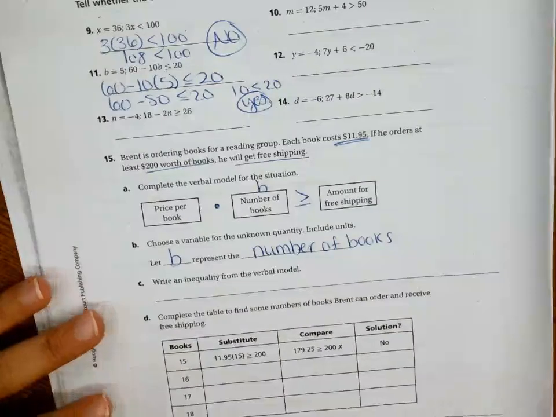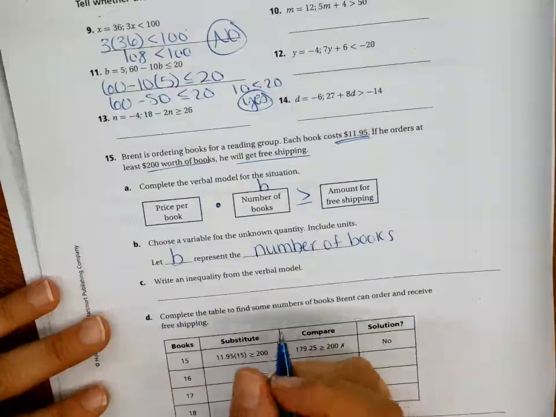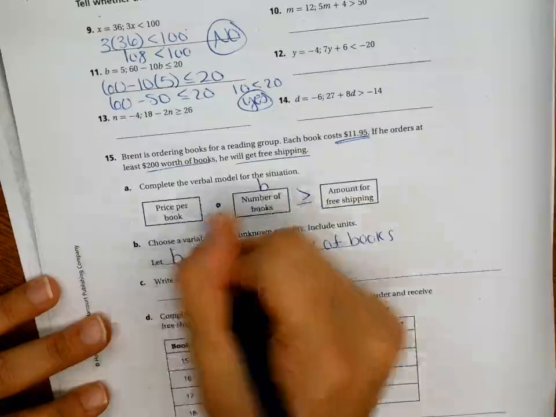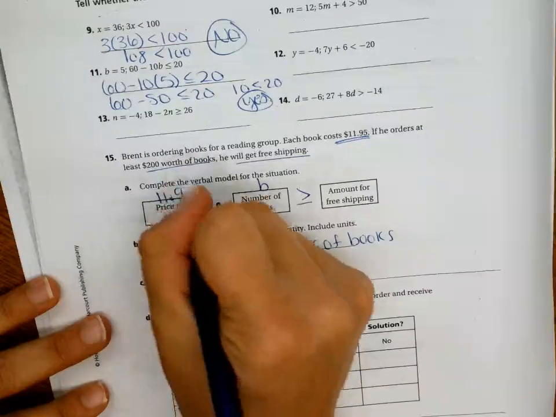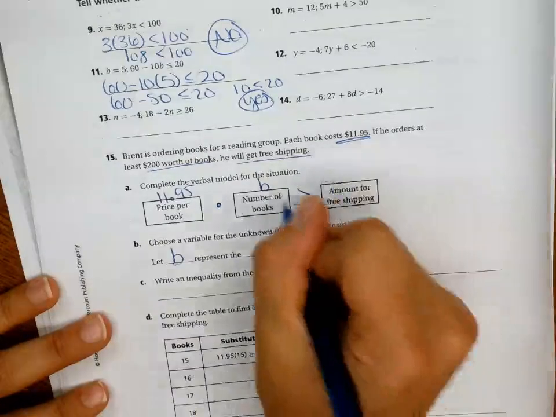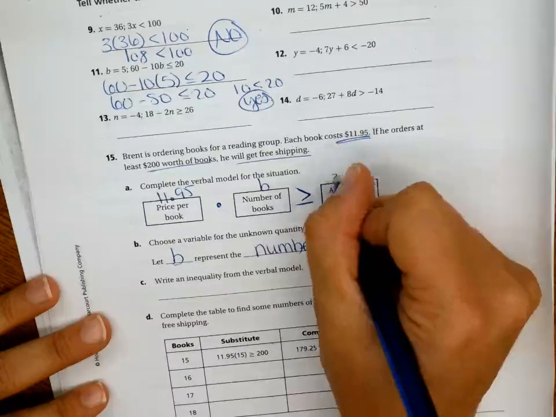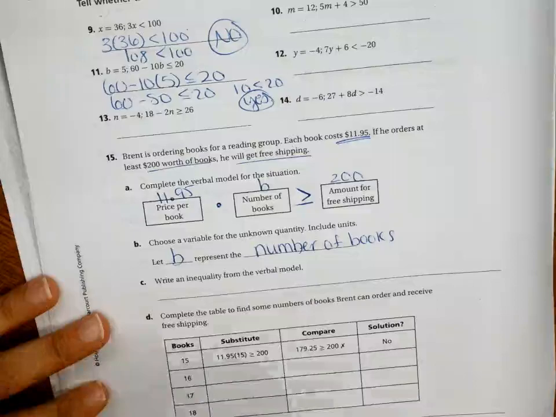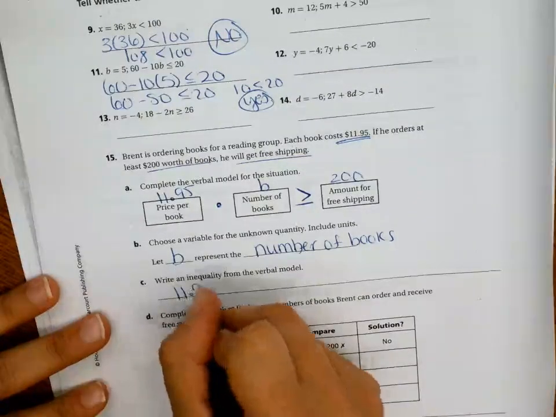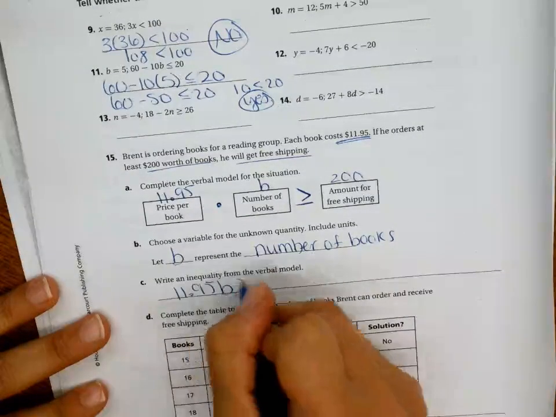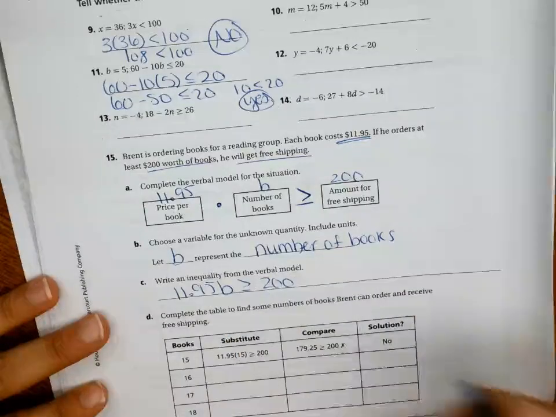Write an inequality for the verbal model. Each book costs $11.95, and they want at least $200 worth of books. So 11.95 times B is greater than or equal to 200.